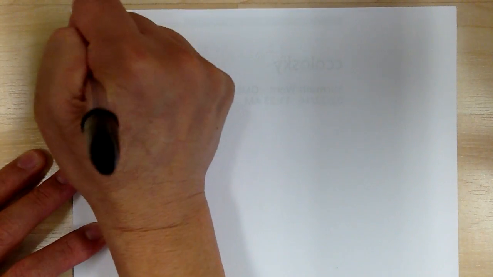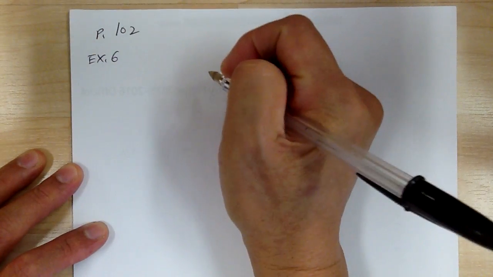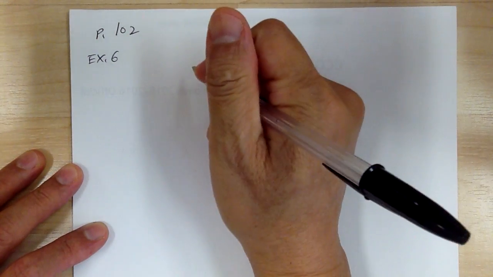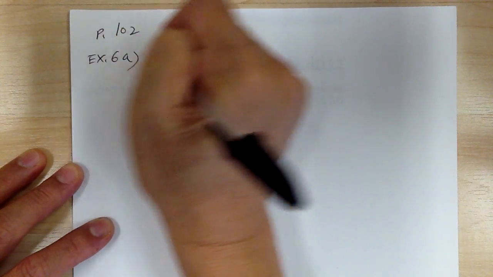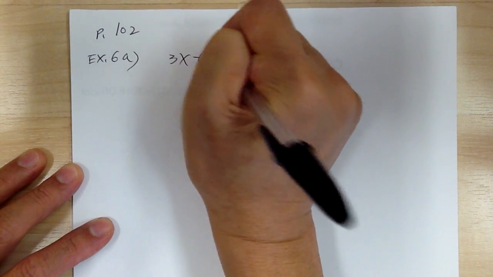Okay, go and open your book to page 102. This lesson is on combining like terms. Let's go to example 6. This is a continuation of the same part, so that's why this is lesson B. Example 6a, you have 3x plus 5x.